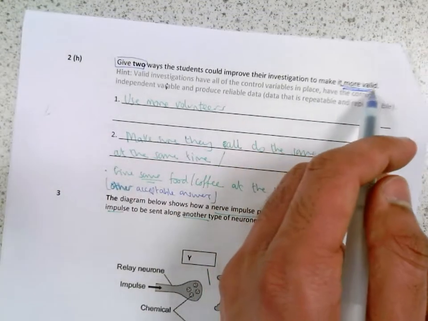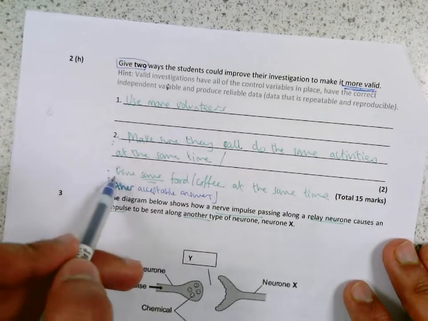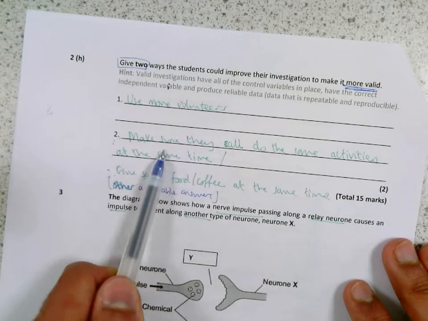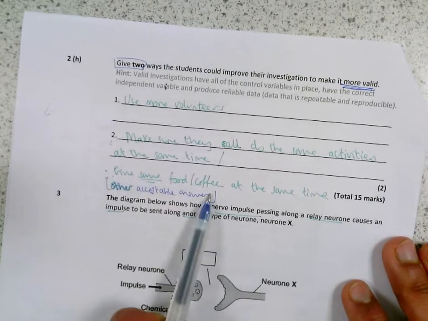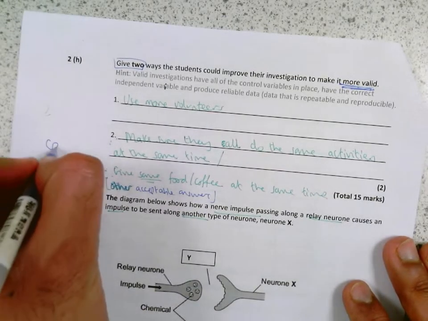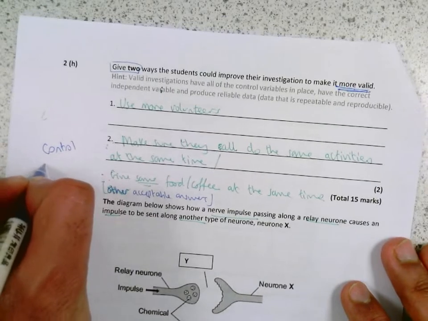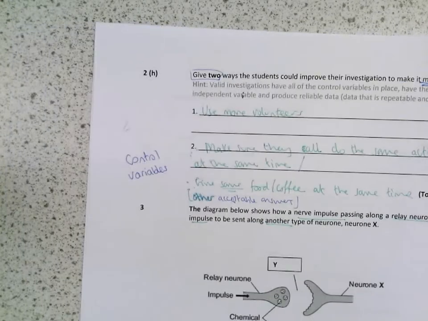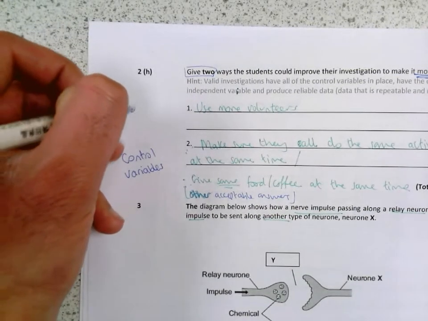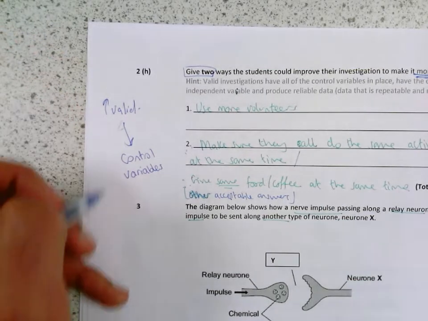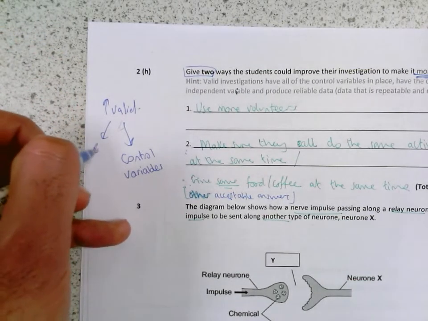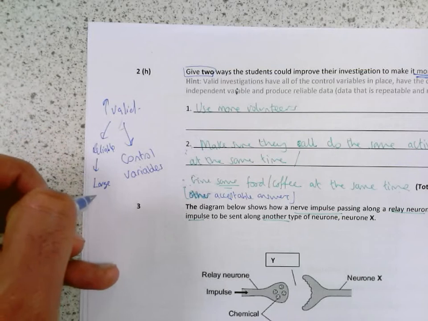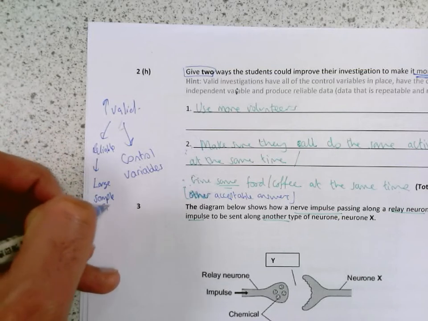But the key thing about being valid is your control variables have to be all kept in place. So make sure they do the same activities at the same time, or they have the same food or the same amount of coffee at the same time. Those are control variables, and if they're kept in place, that would make your investigation more valid. So more valid investigations tend to have all the control variables in place and their data is really reliable. One of the ways of making data reliable is to use a large number of volunteers or a large sample size.